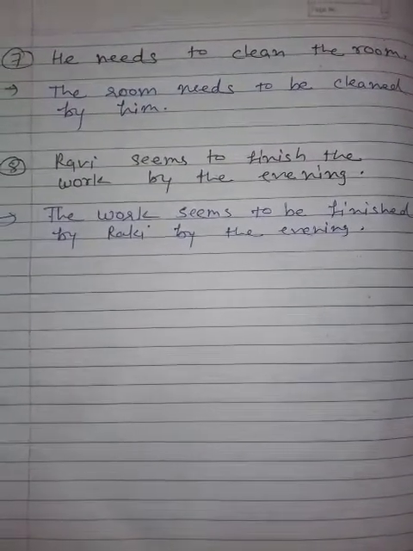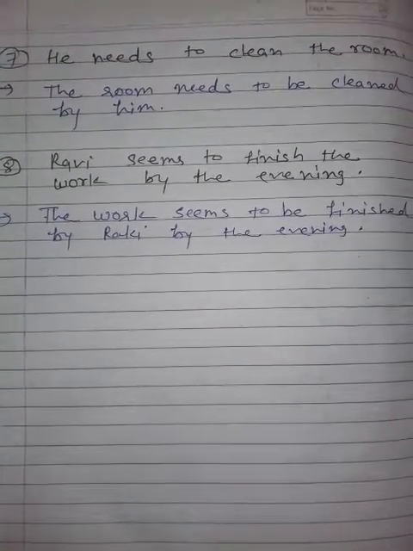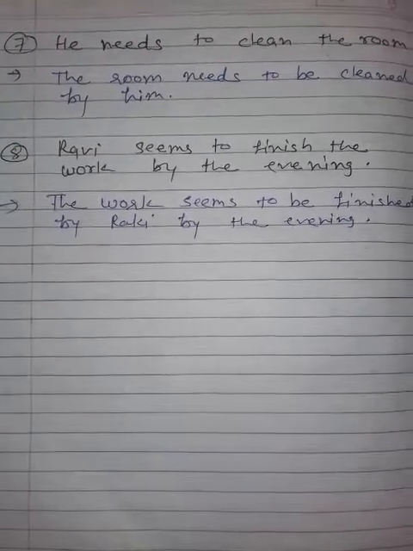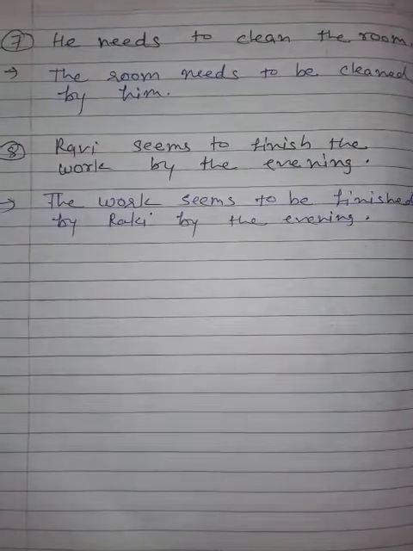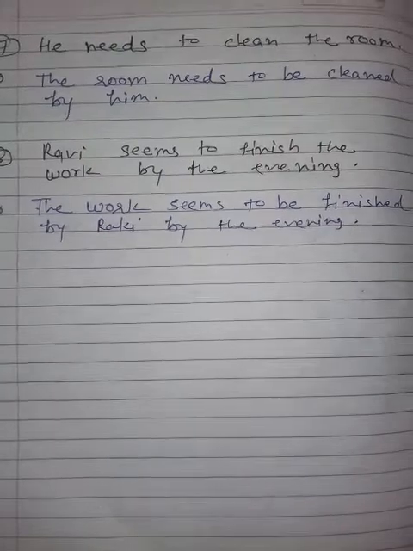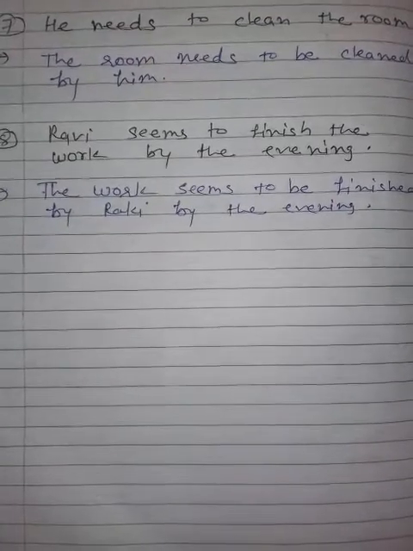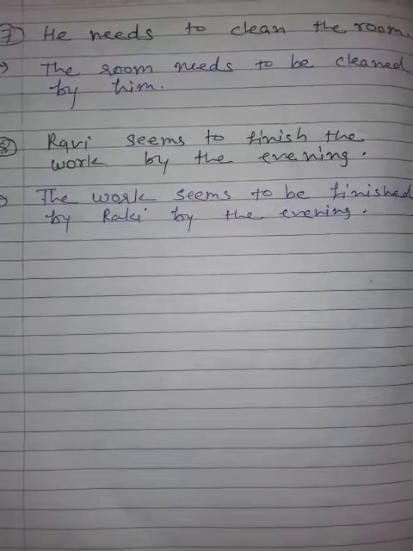The room is singular, so we add s with need: the room needs to be cleaned by him. And the last example, Ravi seems to finish the work by the evening. The work is the object in active voice and it changes into the subject in passive voice. The work seems to be finished by Ravi by the evening.